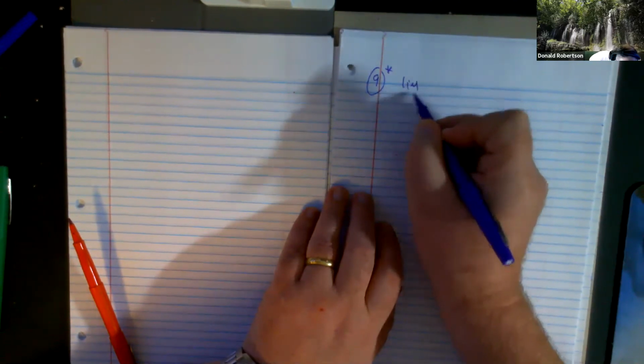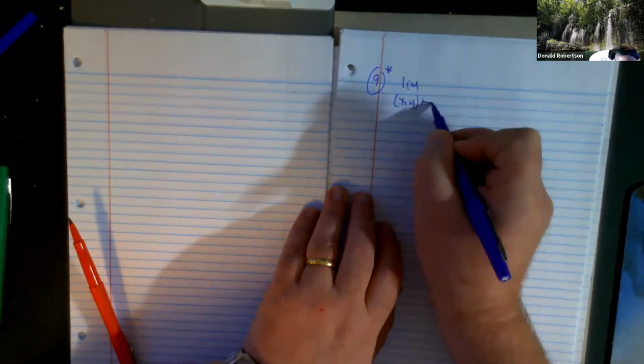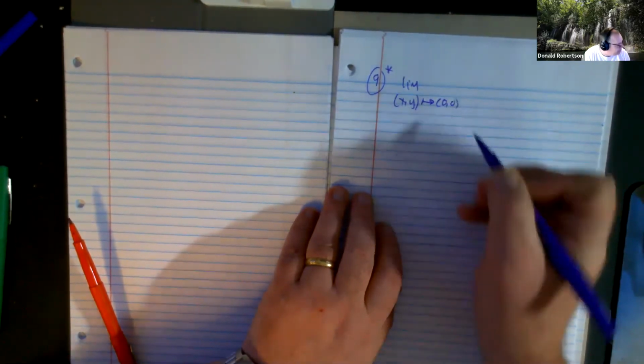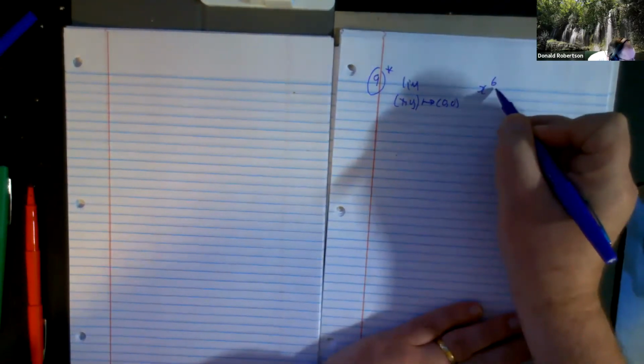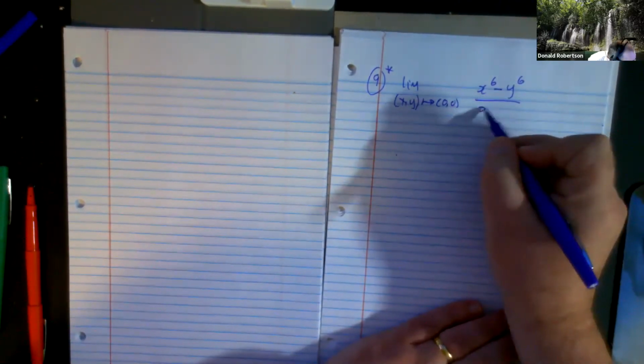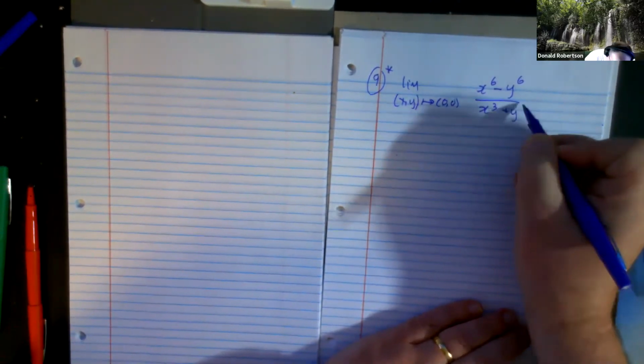Let's find the limit as (x, y) tends to (0, 0) of x to the 6 take away y to the 6 over x cubed plus y cubed.